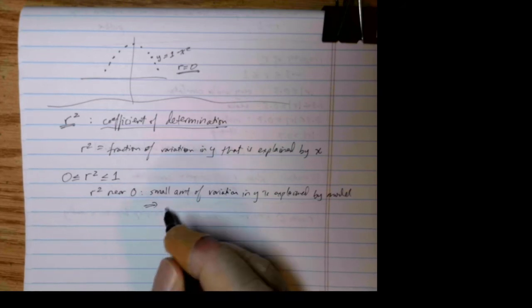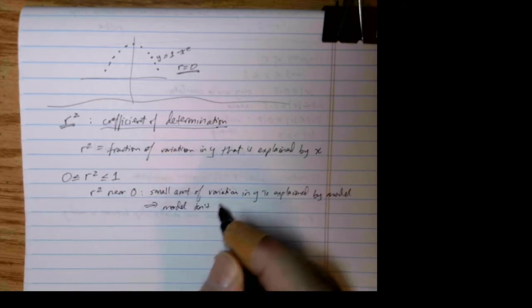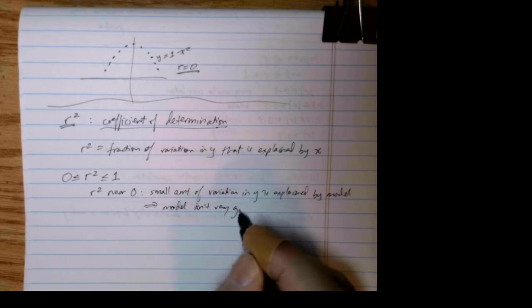We say by x, but it's really by the model. And that says that the model isn't very good. If you think about it in terms of a predictor, that means there's an awful lot of variation left over to explain. You've only explained a little of it.